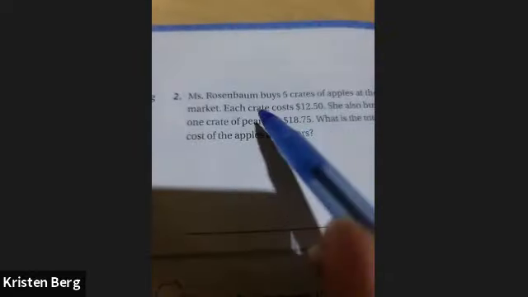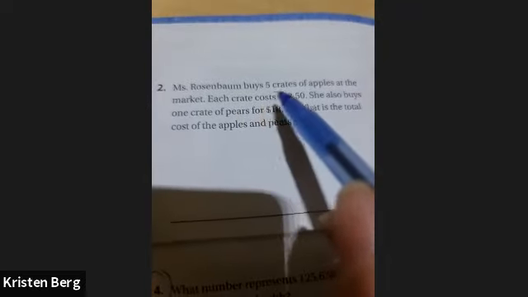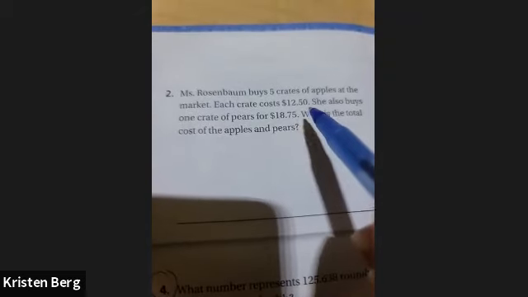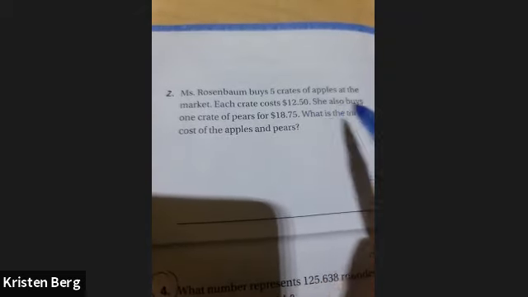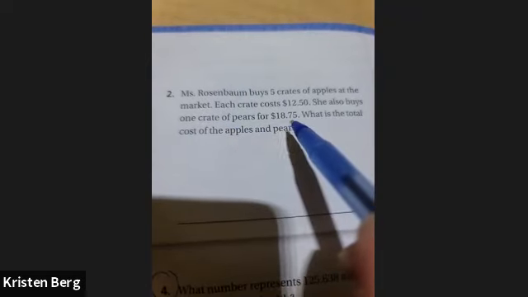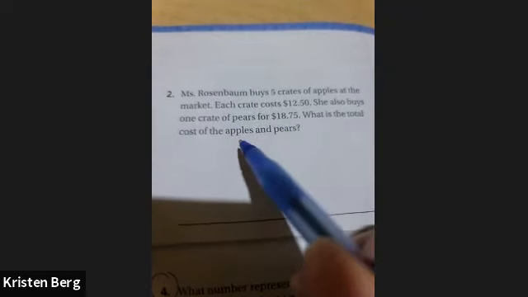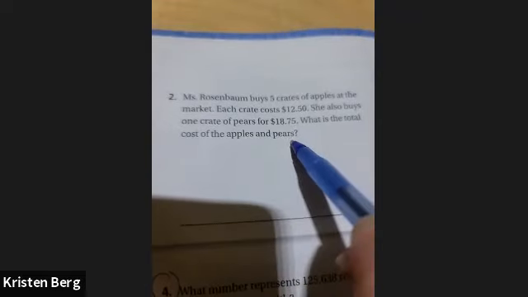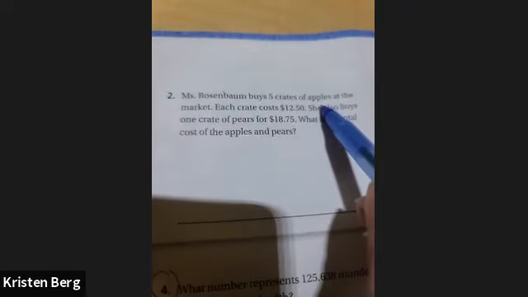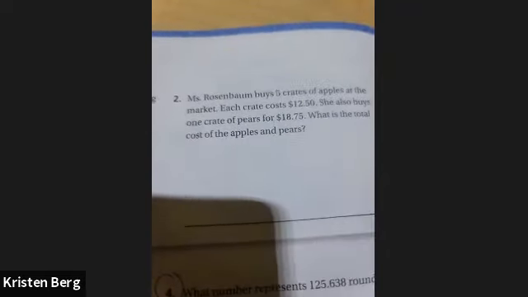We are going to do these 2 real quick. So this one says Mrs. Rosenbaum buys 5 crates of apples at a market. Each crate costs $12.50. She also buys 1 crate of pears for $18.75. What is the total cost of the apples and the pears? All right, so she buys 5 crates of apples. So, and each crate is $12.50.